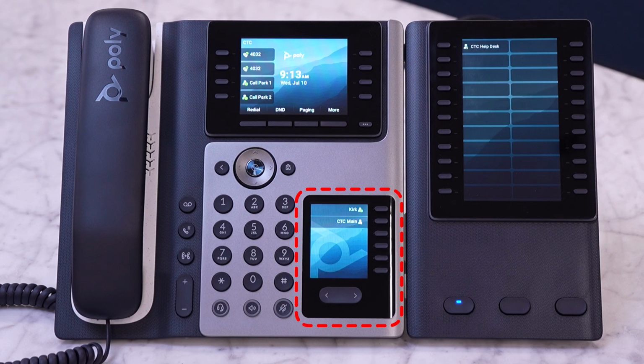Down here is going to be your secondary screen where you're going to have more programmable line keys, and the arrows towards the bottom will indicate which page you are on for that secondary screen.